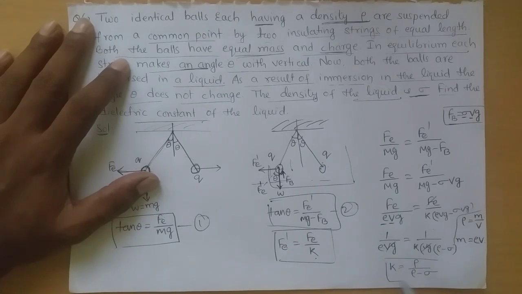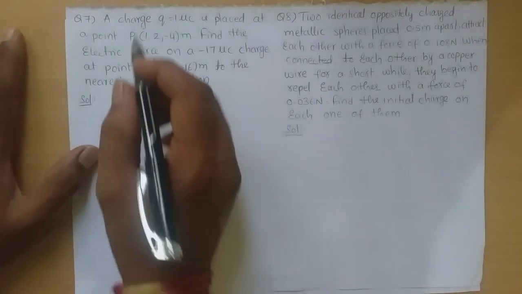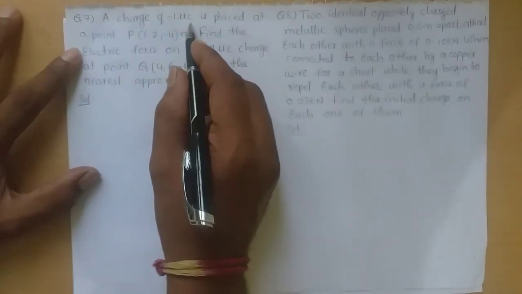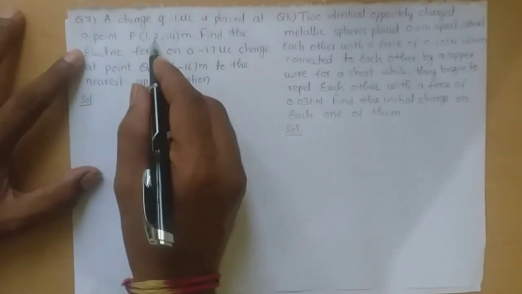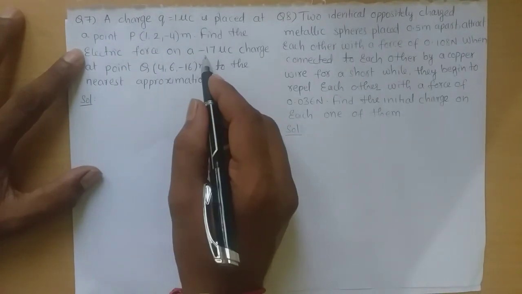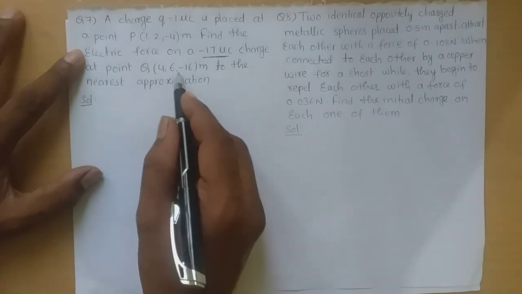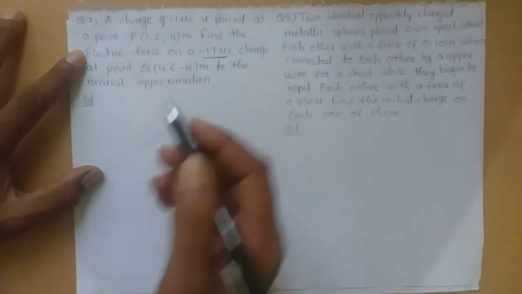So this is the dielectric constant; they are asking for the K value. See the seventh question. A charge Q equal to 1 microcoulomb is placed at a point P (1, 2, -4) meters. Find the electric force on a -17 microcoulomb charge at a point Q (4, 6, -16) meters, to the nearest approximation.